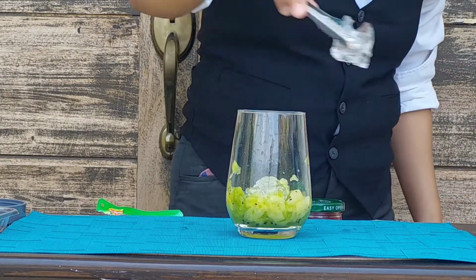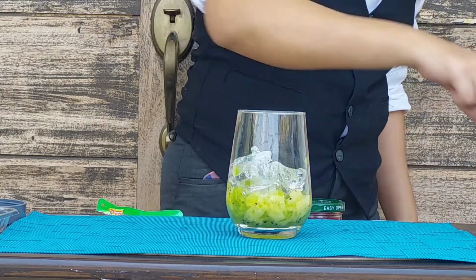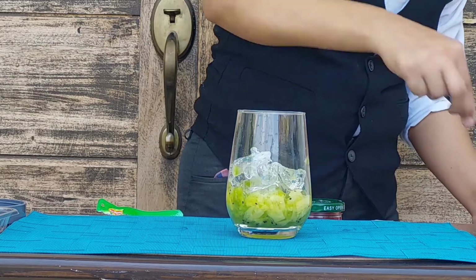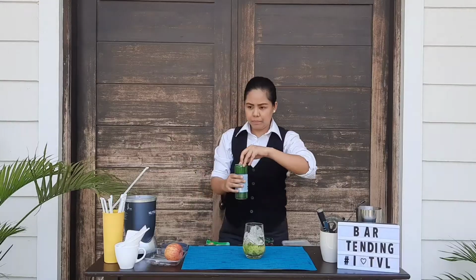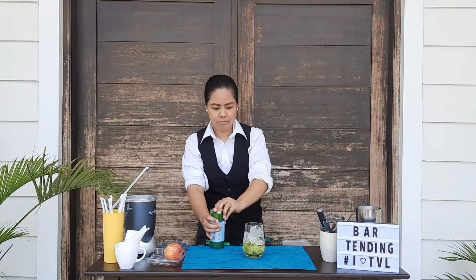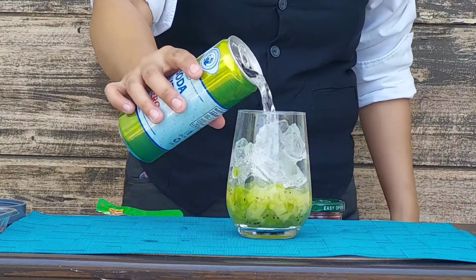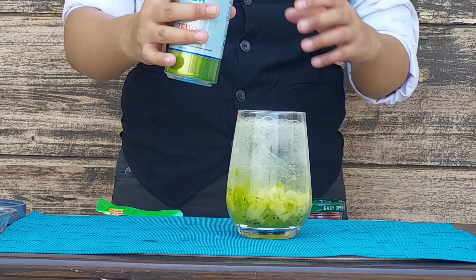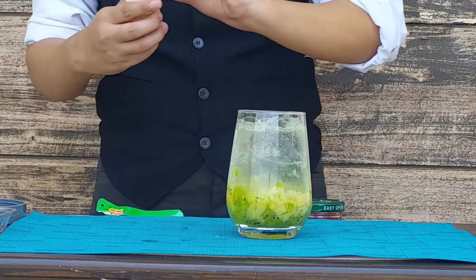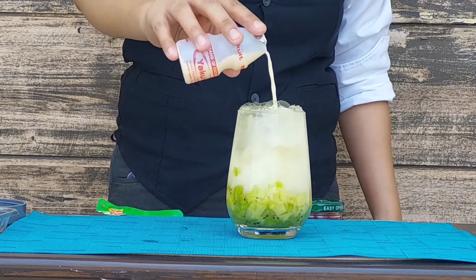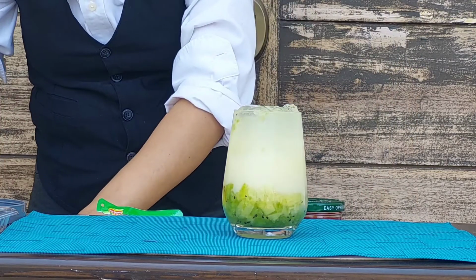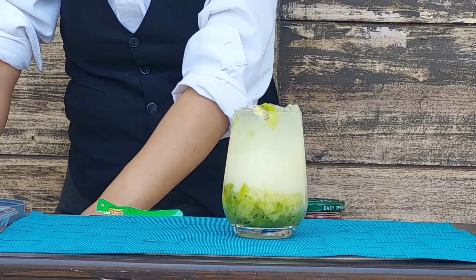Fill the glass with ice. Pour soda water and Yakult. Garnish with slices of kiwi.